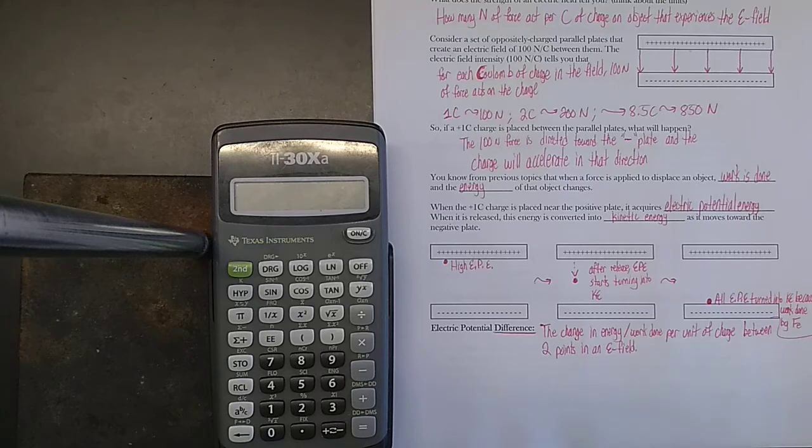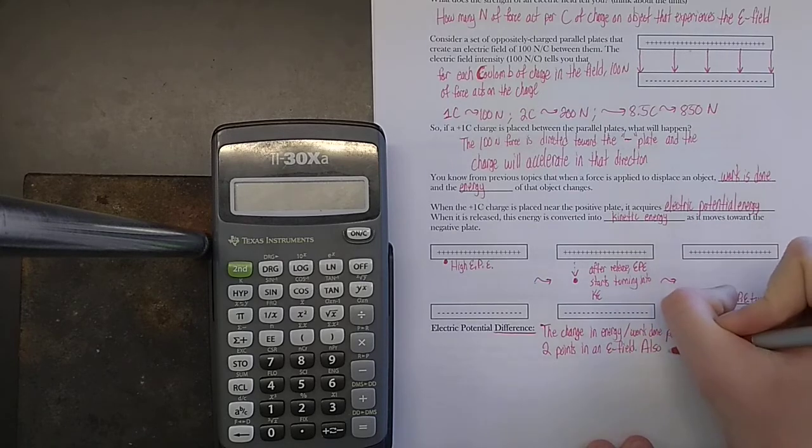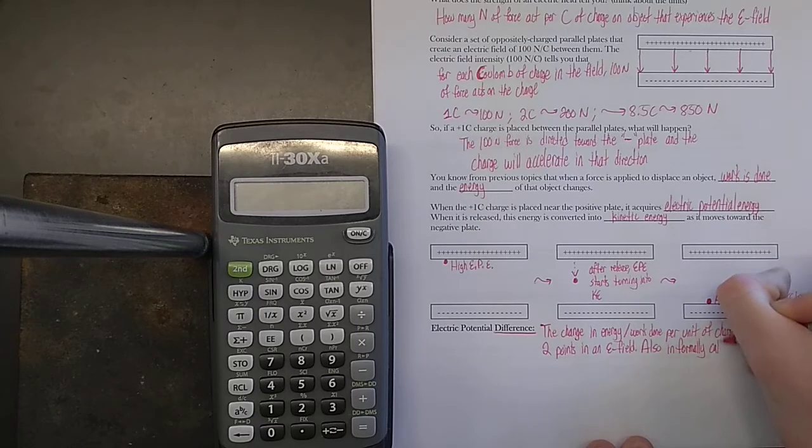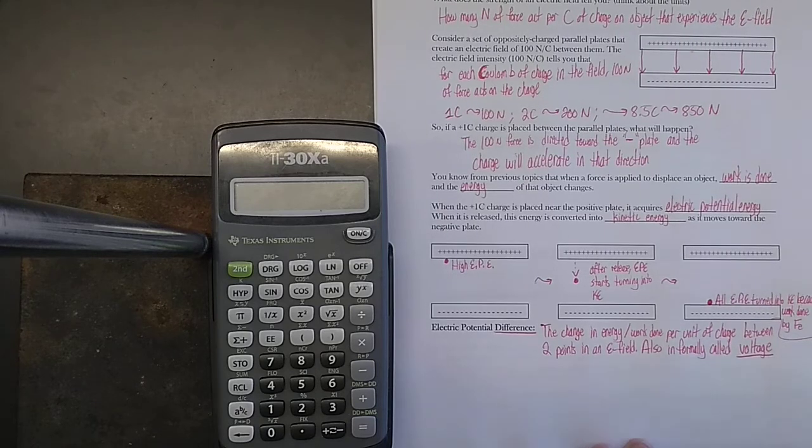One of the tricky things that students find about electric potential difference is that there's a million names for it. Okay? Informally, this is known as voltage. And there's other names as well that are variations of electric potential difference and voltage. You will hear me call this electric potential difference. You'll hear me call it electric potential. You'll hear me call it a potential difference. You'll hear me call it voltage. You'll hear me call it voltage difference.